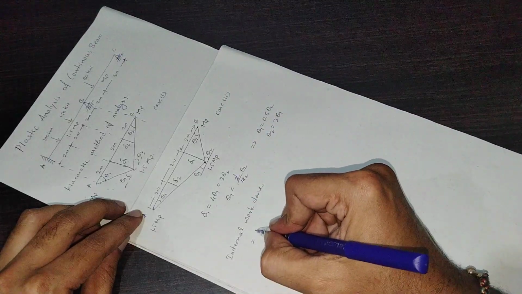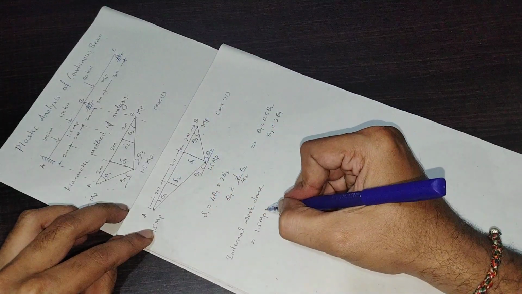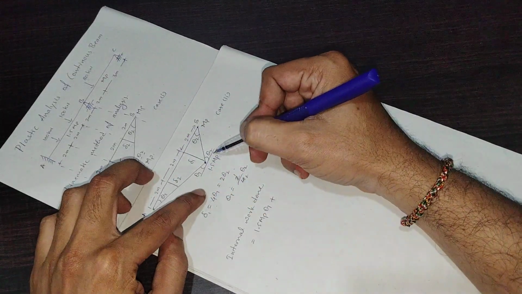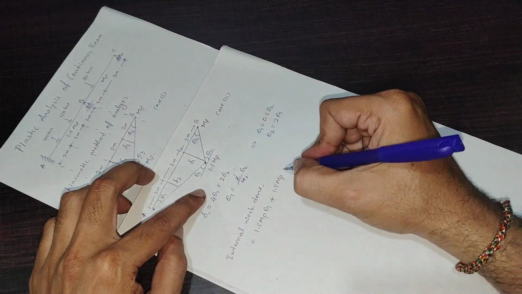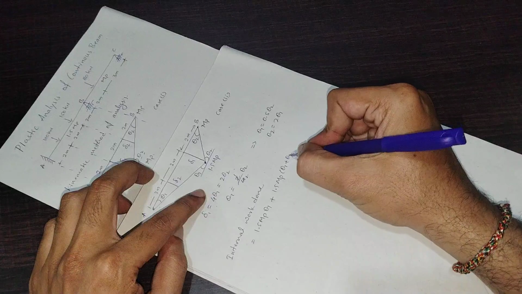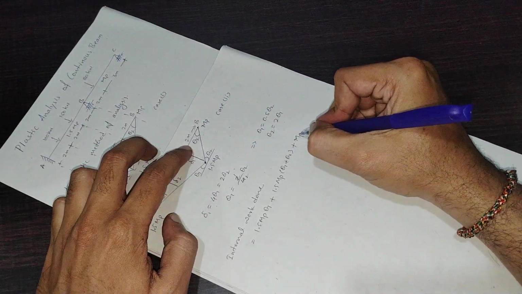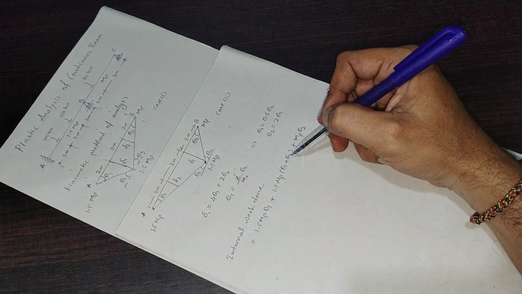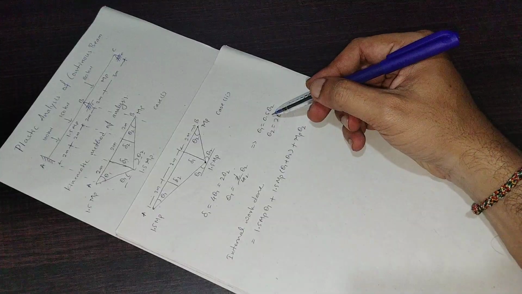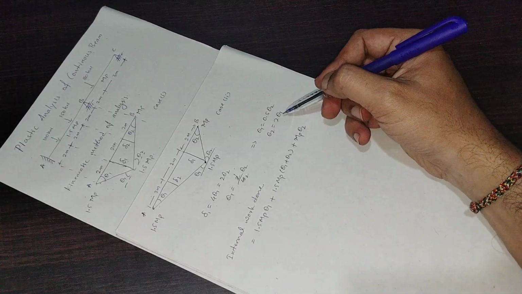So 1.5 Mp theta 1, plus 1.5 Mp into theta 1 plus theta 2, plus Mp theta 2. Either theta 1 can be substituted as 0.5 theta 2, or theta 2 can be substituted as 2 theta 1.